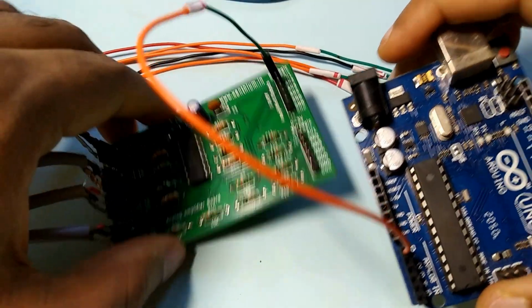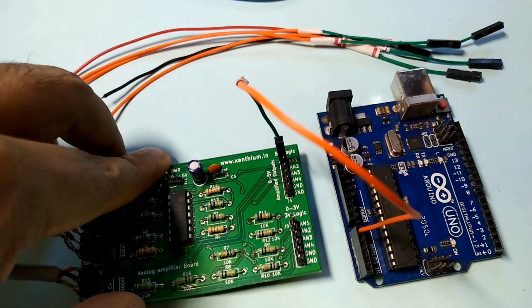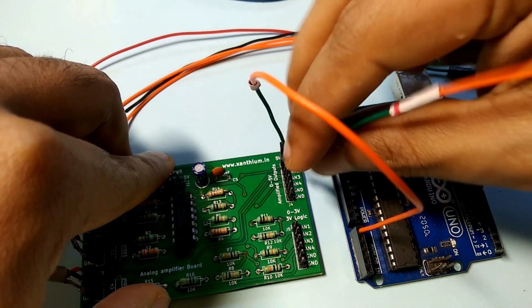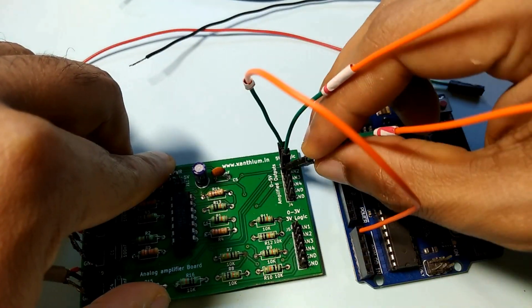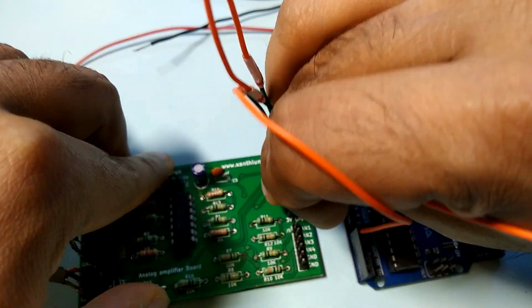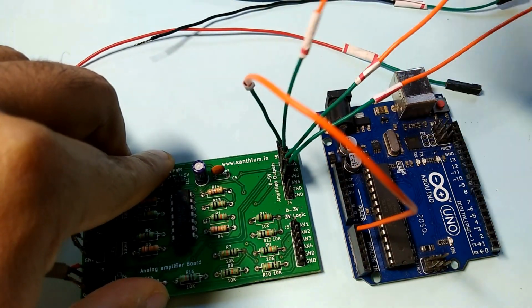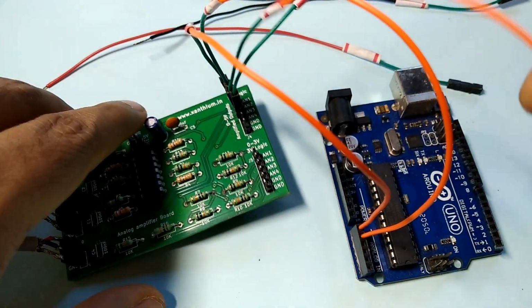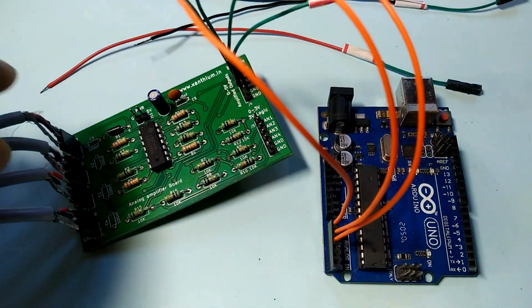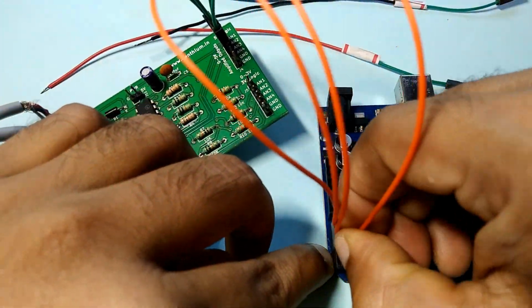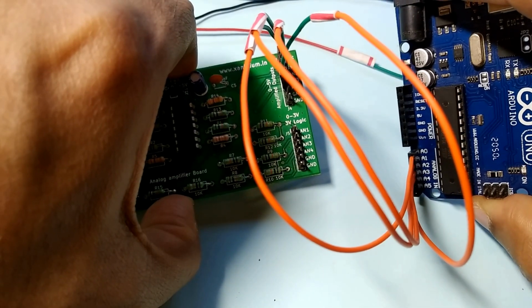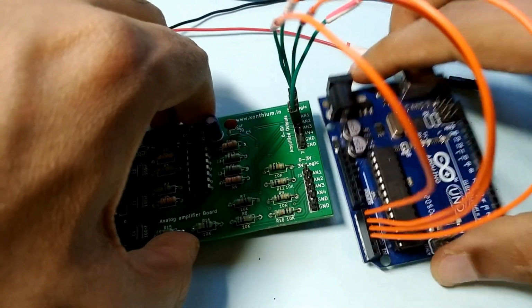Like this. You can connect the rest of the other ones too. All 4 of the lines are connected now.